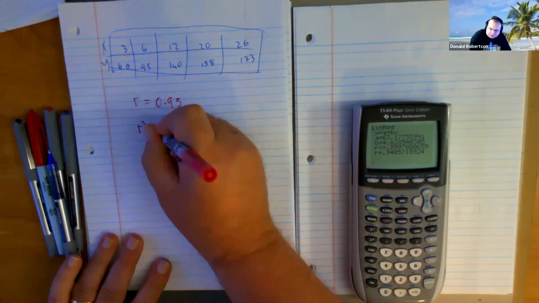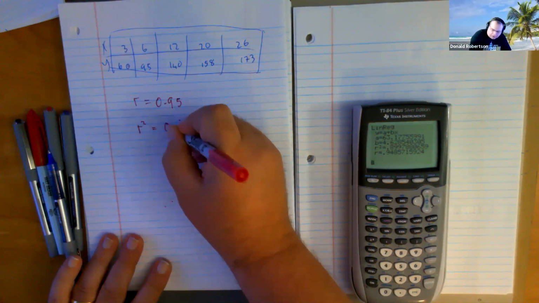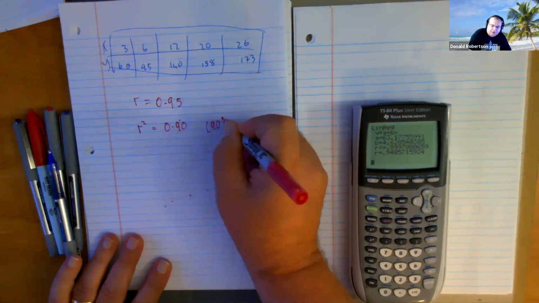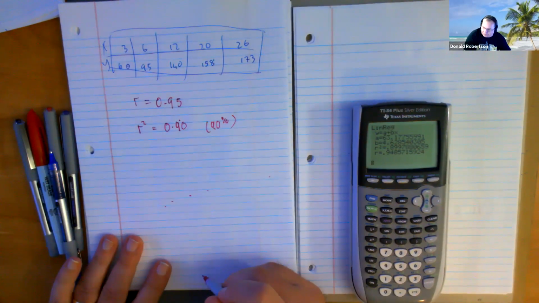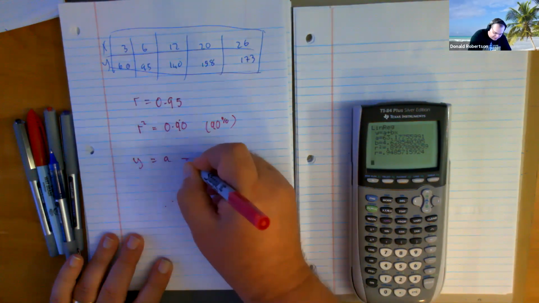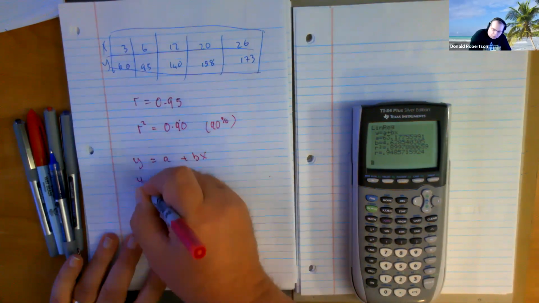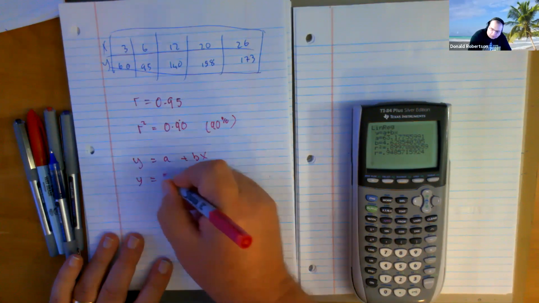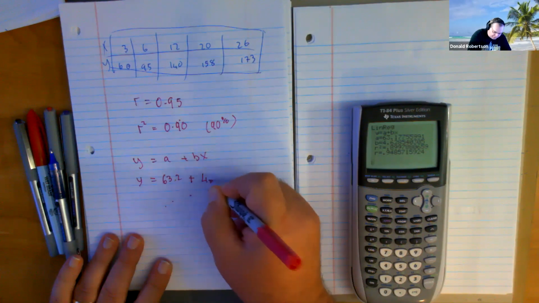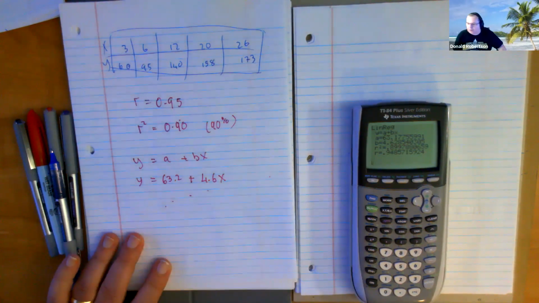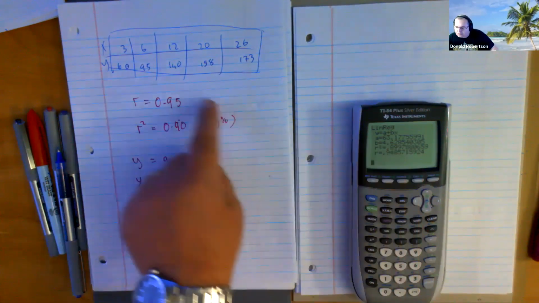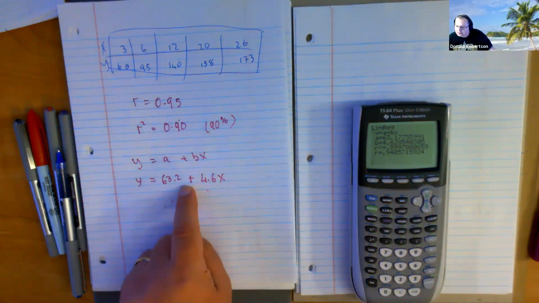The R squared value, if you round it off, is 0.90, which is 90%. Well, that's a pretty good fit, isn't it? 90%, pretty decent. Since Y is going to be A plus BX, won't Y be 63.2 plus 4.6x? I've just rounded them off again. Are you happy about how this allowed me to get all these numbers?